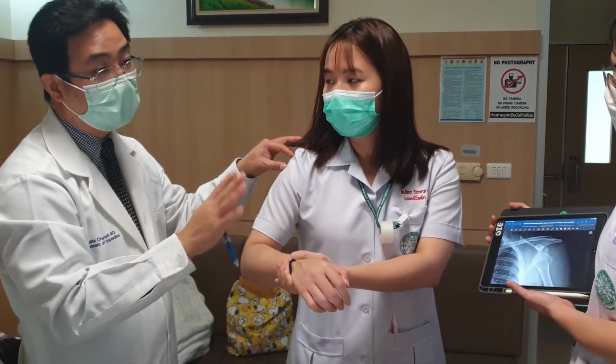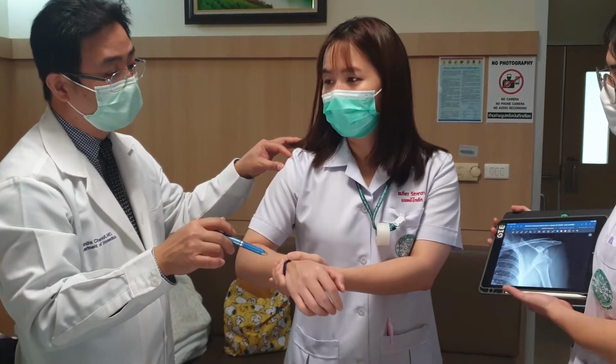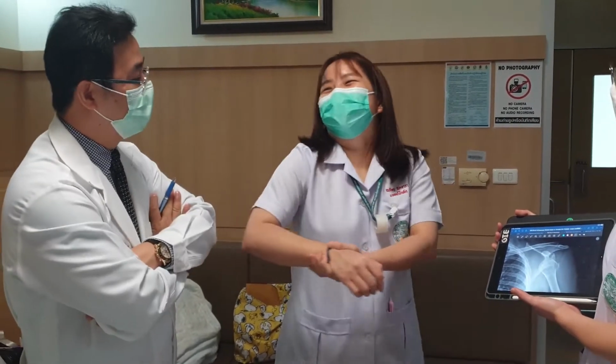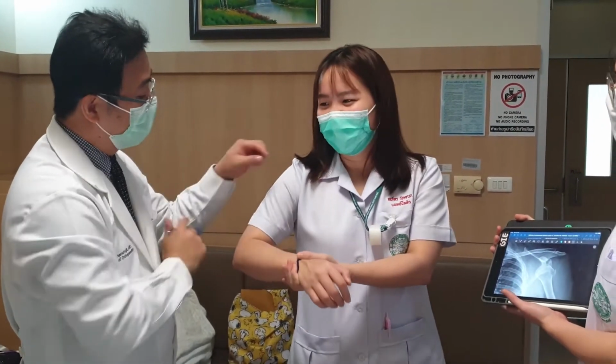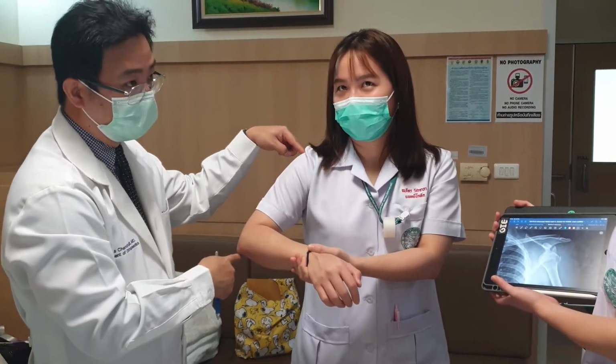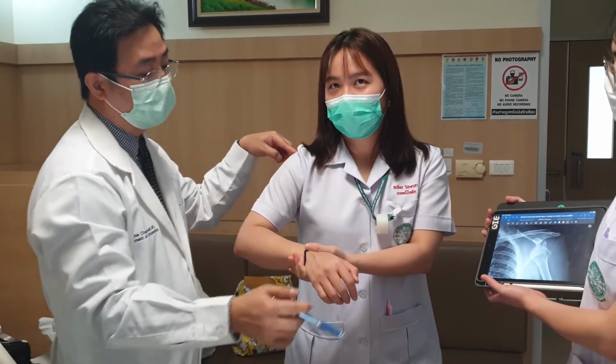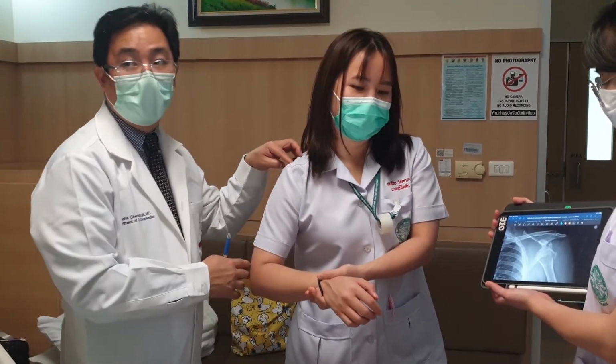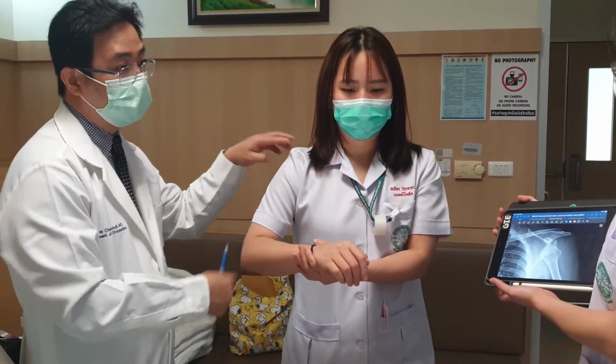Okay, if the patient is very slim, you can see very well. But if the patient is thick like you, maybe you can't see the deformity. Also, you can see that the arm is longer. You can imagine, because the humeral head moves inferior, this arm will be longer. And this is a classic position.